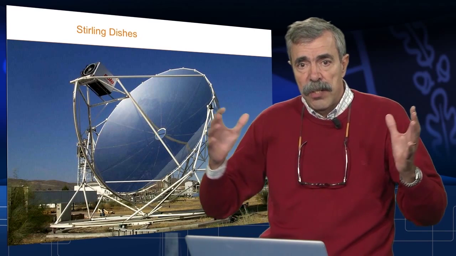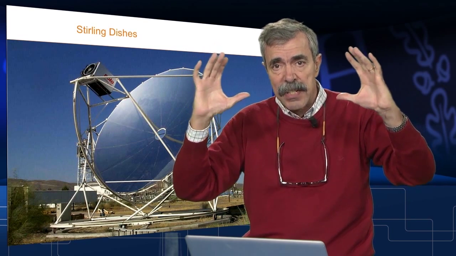A Stirling dish is really a metal structure holding mirrors, and is designed to be tracking the sun, presenting the whole surface of the dish directly to the sun. So at any time of the day, it's going to be receiving a maximum amount of energy in that particular area.